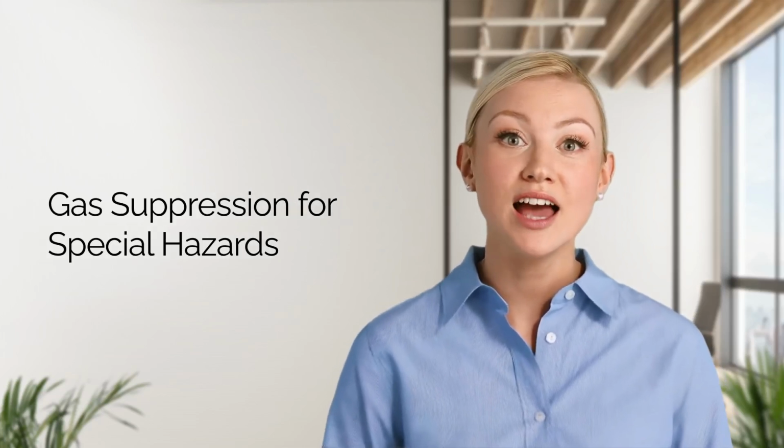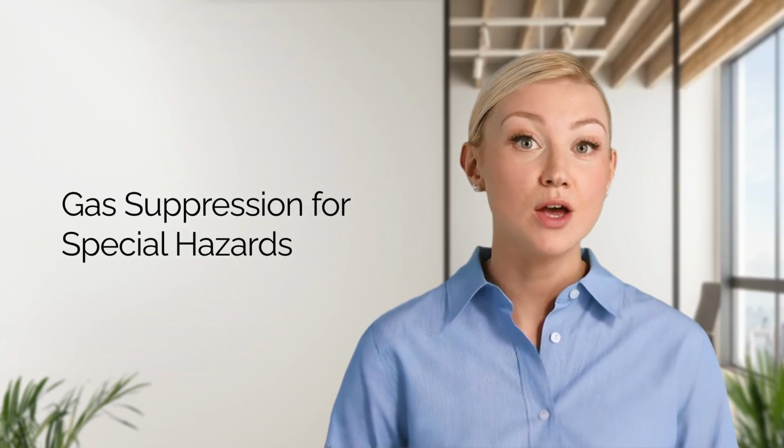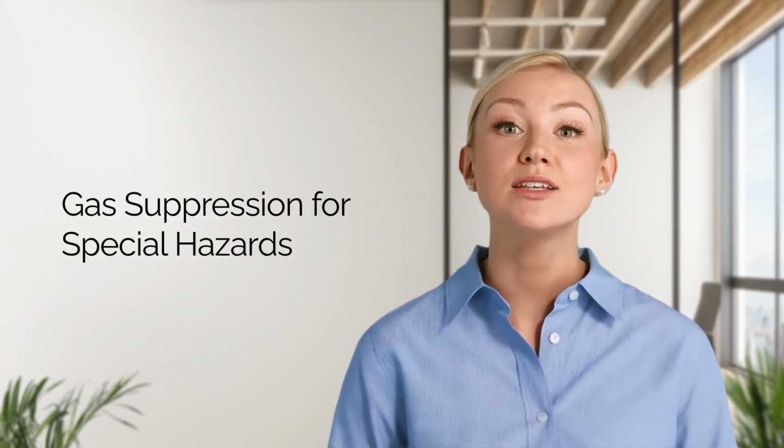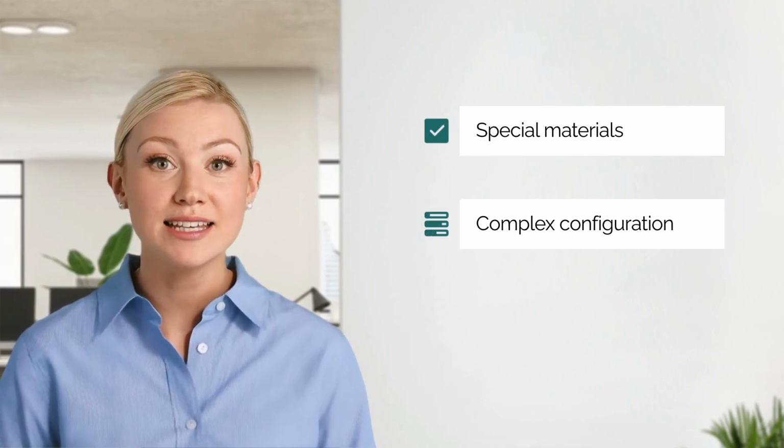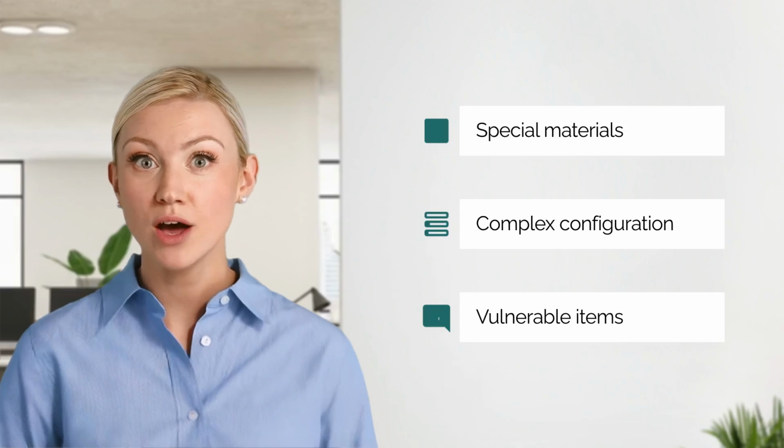A situation that poses specific challenges to the design, operation, and effectiveness of the detection system is called a special hazard. These situations might involve special materials, such as chemicals, complex configuration of the equipment to be protected, or items vulnerable to damage by water or smoke.